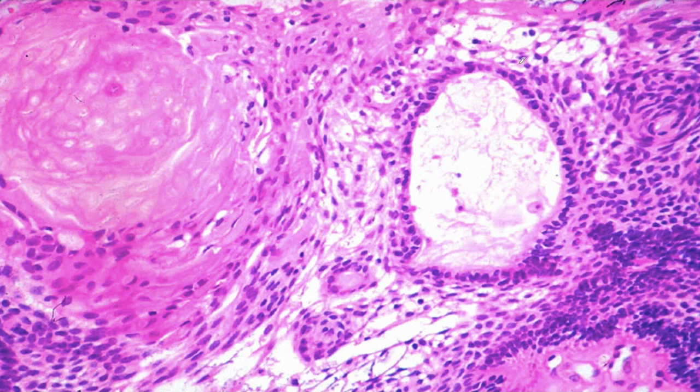We can see keratinizing squamous epithelium with basal palisading of nuclei. There are also areas of wet keratin with outlines of where keratinocytes used to be. We can also see stellate reticulum.